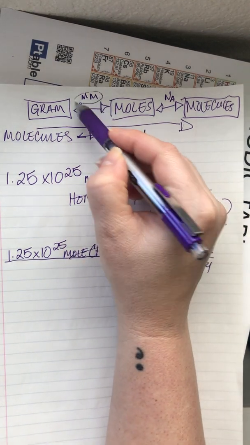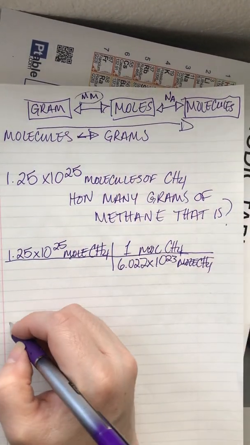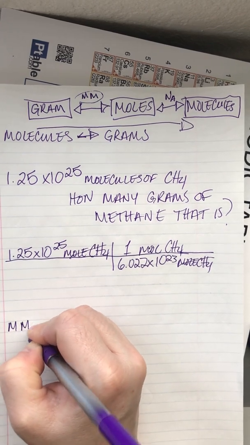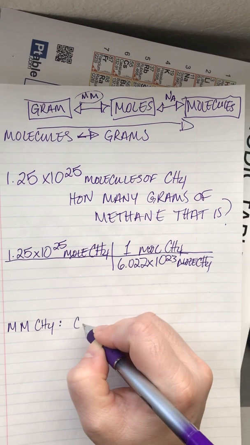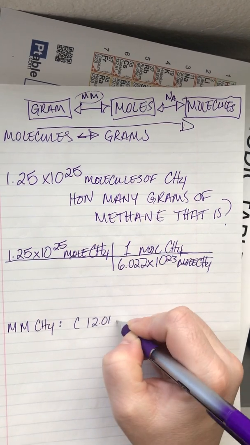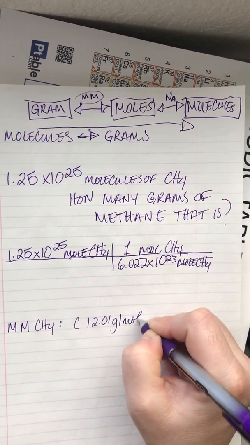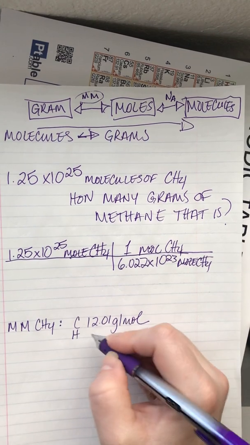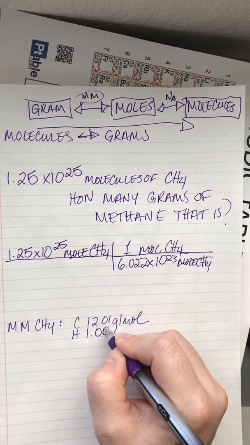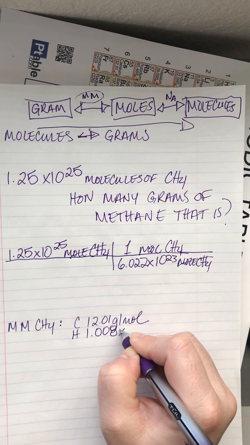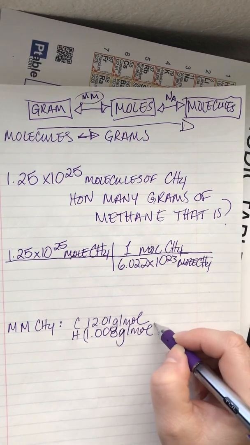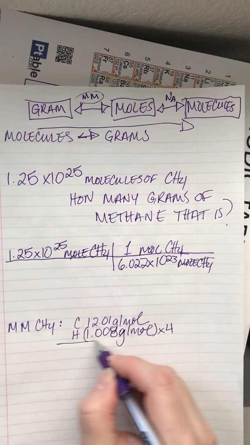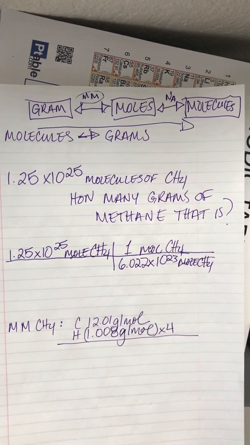So the molar mass for methane is going to be the molar mass of carbon plus 4 times the molar mass of hydrogen.